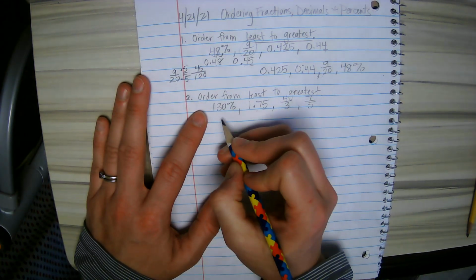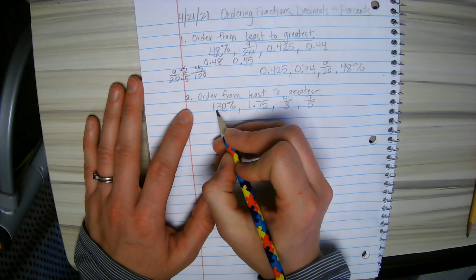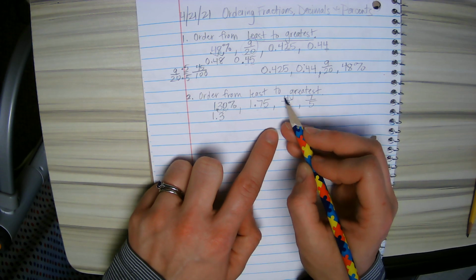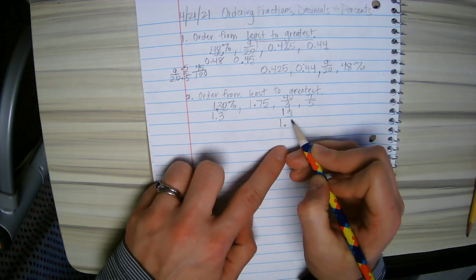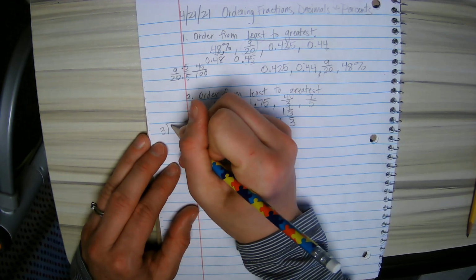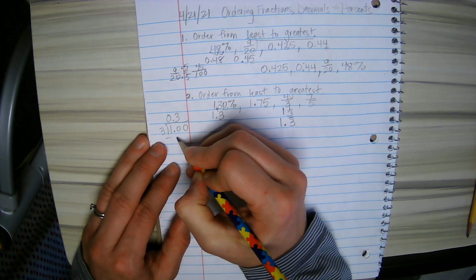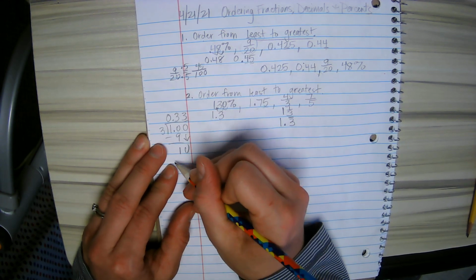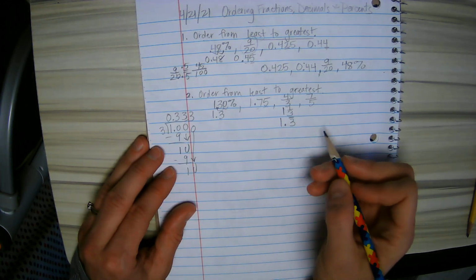So if I were moving all of these to a decimal, I would just do one of these right here. So this is 1 and 3/10, 1 and 75 hundredths. This would be 1 and 1/3, which we know is 1.3 repeating. If you didn't know that, you could take 3 into 1 to get that, and see that it would be repeating over and over and over again.